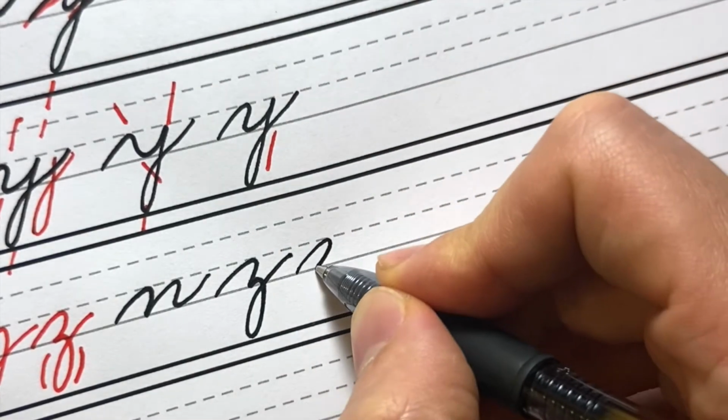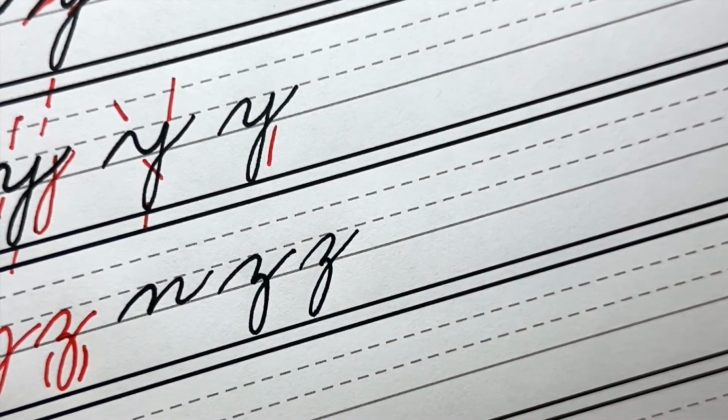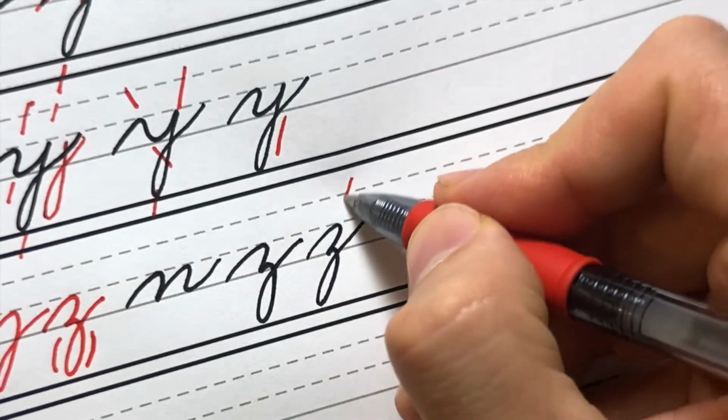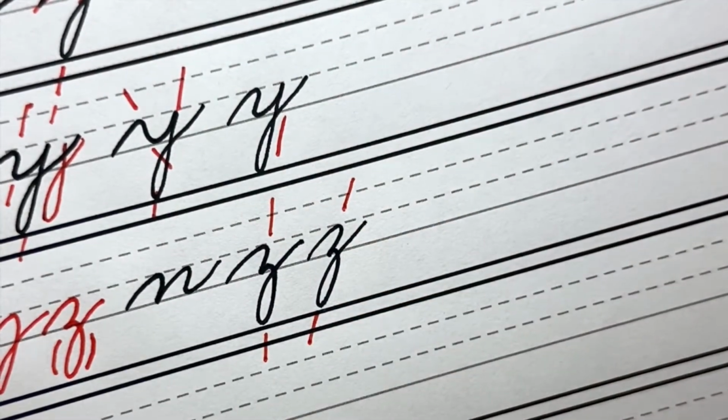Making our N just a little tiny. Actually, I like that one better. That one's really on the slant that I'm going for here. That's our main slant. This one was a little upright, but I can see that now that I did it better.